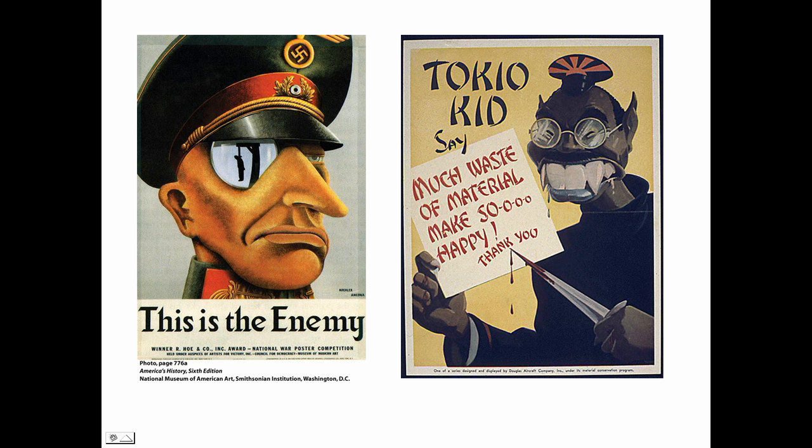Just like World War I, we're also going to have posters, and you can see the enemy is portrayed as evil. There's the Nazi, and in his monocle you can see they've hanged someone. The Japanese were portrayed in a very racist way. You can see the way that the Japanese guy is drawn. He doesn't look very human. And the way that Japanese people talked was made fun of. So Tokyo kids say, much waste of material makes soul happy. And obviously that poster is designed to be kind of racist, but it was meant to be funny at the time.